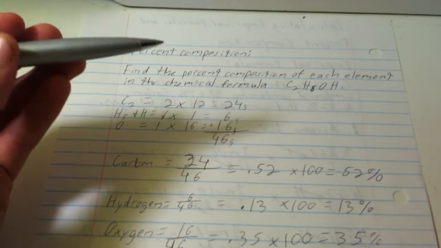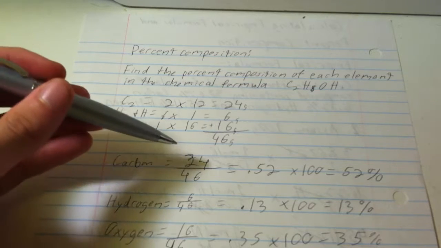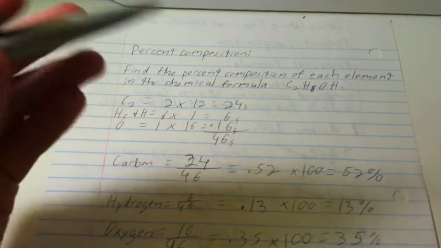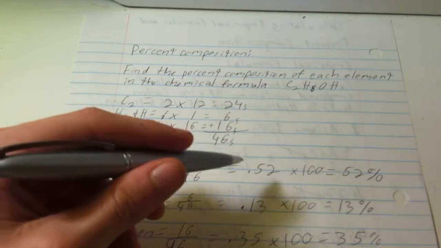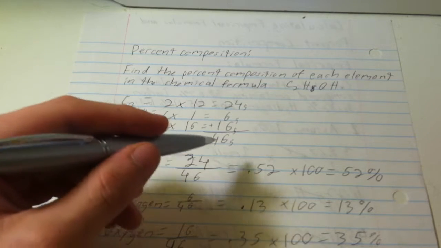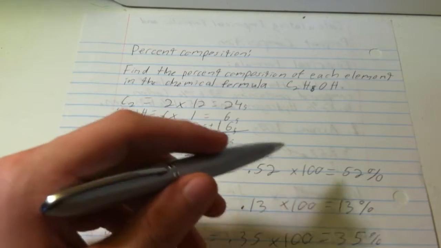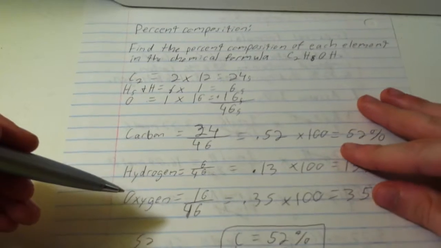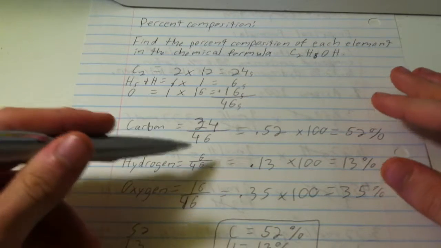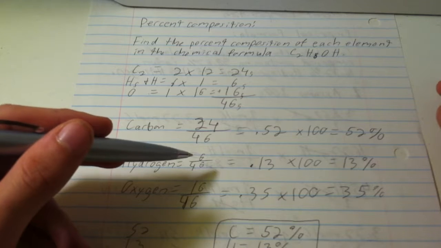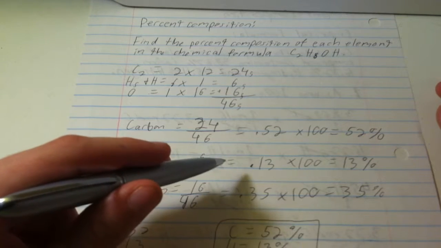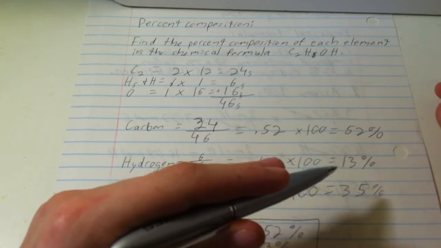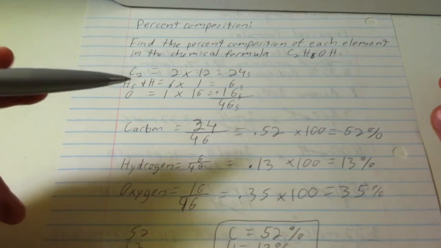Since there is 24 grams of carbon in total, you're going to divide 24 by 46 to get the decimal of how much carbon is in the whole thing. So you do 24 divided by 46 and you get 0.52. Now to get a percent, you're going to have to multiply that by 100 and you get 52%. Next, for hydrogen. There's 6 grams of hydrogen over the total 46 grams, and that is going to give you 0.13. You're going to multiply that by 100, and you're going to get 13%. And that is 13% hydrogen in the whole thing.